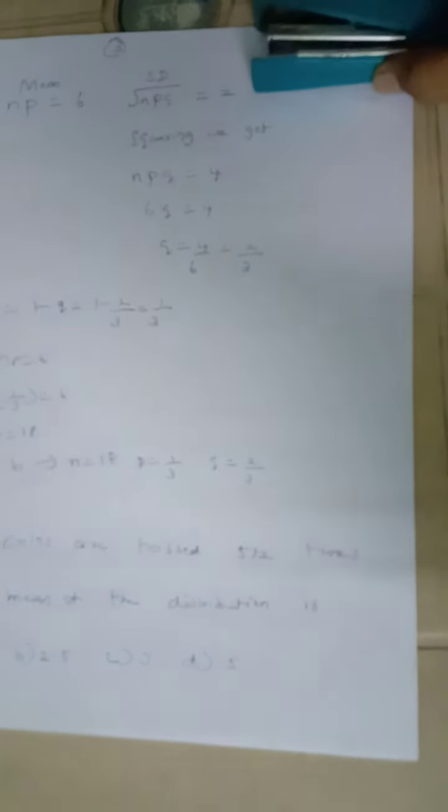Question number 3. Find the binomial distribution for which mean and standard deviation are 6 and 2 respectively. So mean of binomial distribution we know NP. Variance of binomial distribution is equal to NPQ and standard deviation of binomial distribution is equal to root of NPQ. Mean of binomial distribution is given as 6. Mean formula is NP. NP is equal to 6. And standard deviation of binomial distribution is root of NPQ, which is given as 2.